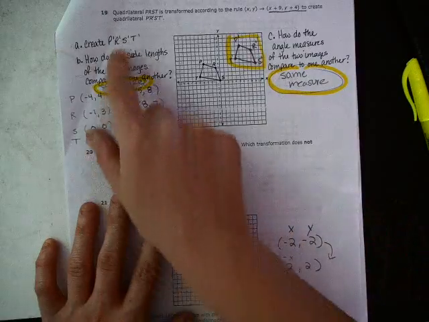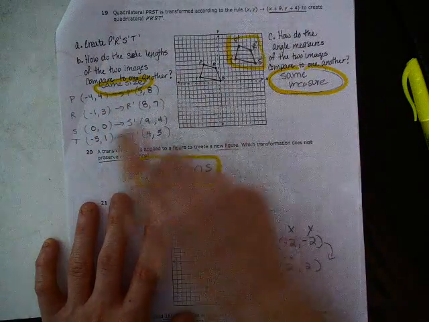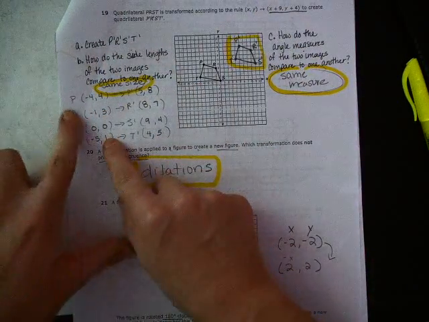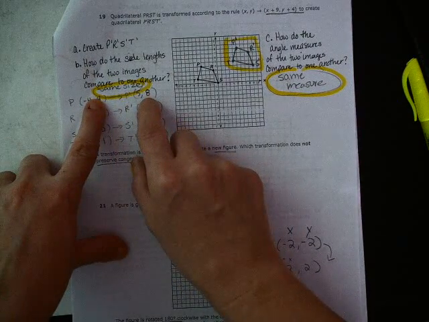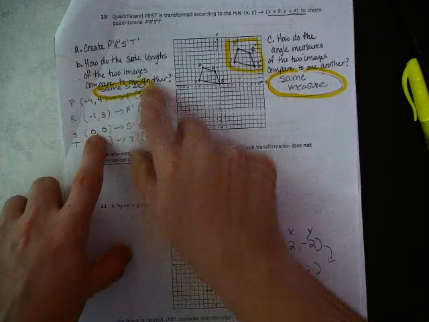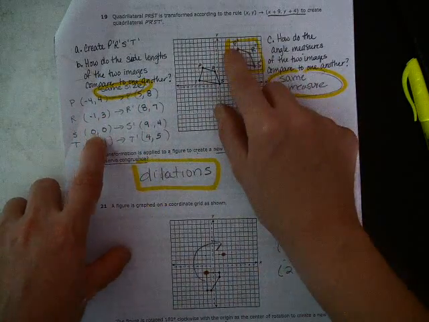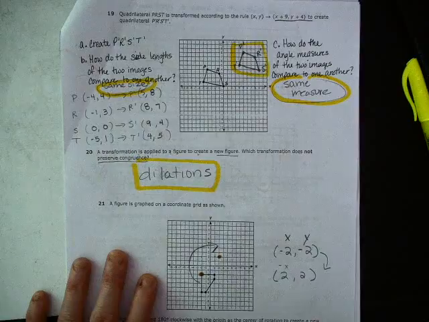Then there's this one. You had to create R'S'. You have to follow. So I had to find all the original points and then add 9 and then add 8 or add 4. And so once I did all that, those are my new points. I then graphed it. That is how you do A.